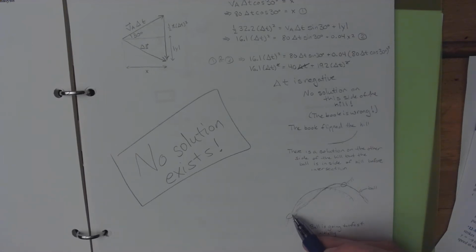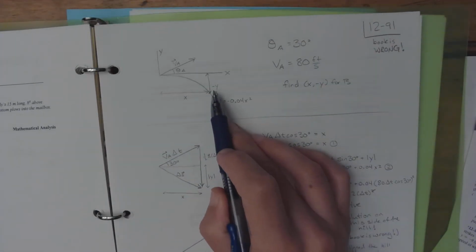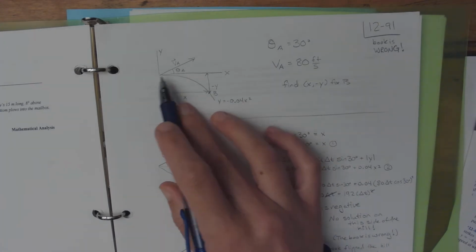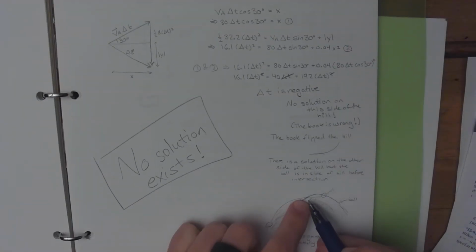What happened when they did the solution for the answer that they give you in the textbook is that they made a sign mistake. And so if you change the sign for y, then instead of standing on top of the hill, you flip the hill around, and now it's like you're standing at the bottom of the hill. So that's how they got the solution for the textbook.